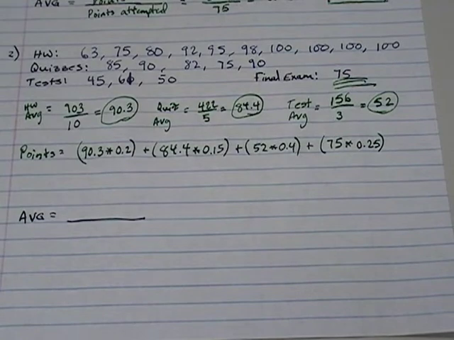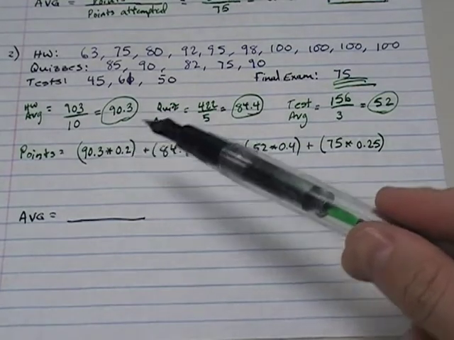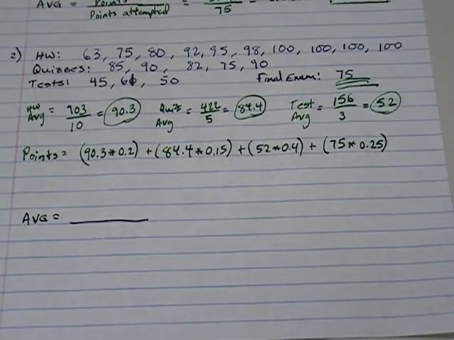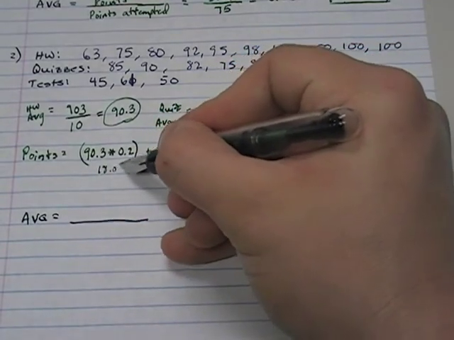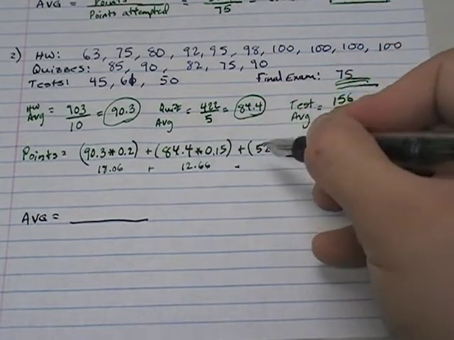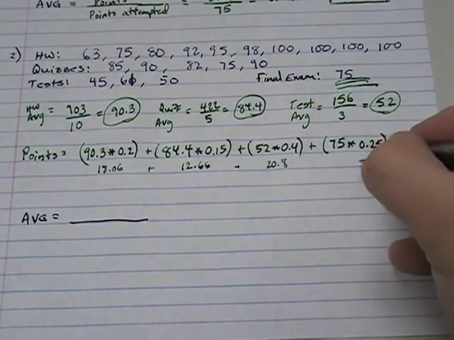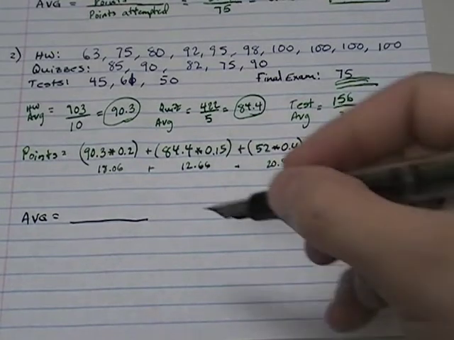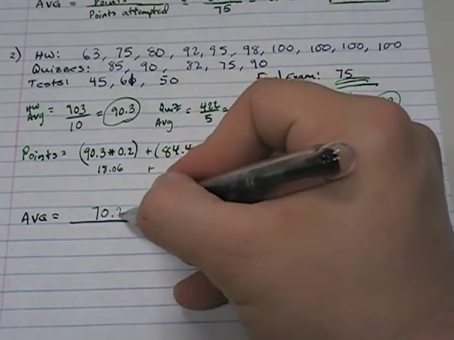Now, do the math for a second. 20% plus 15% plus 40% plus 25%. What do you have? You have attempted 100% of the coursework. What that means is that when you find your number of points, and I'm going to write these down below, this will be 18.06. This will be 12.66. This will be 20.8. And this will be 18.75. When you add all of those up, you get 70.27.